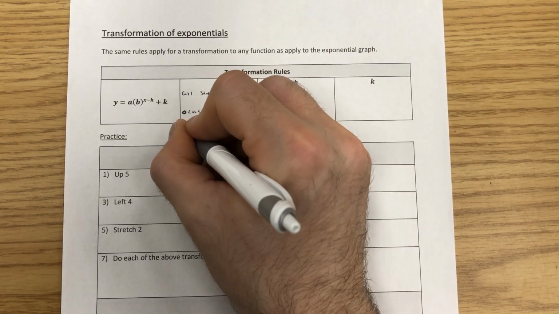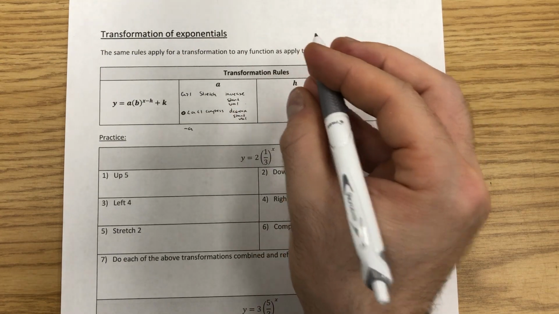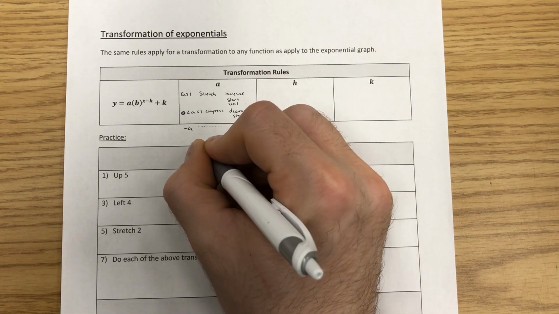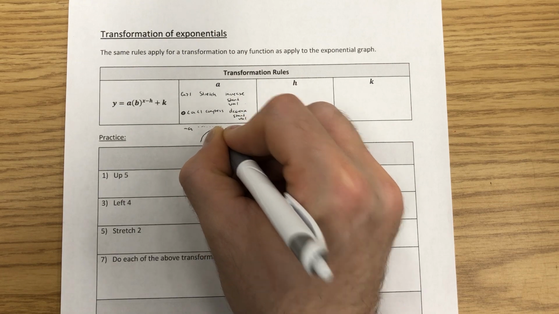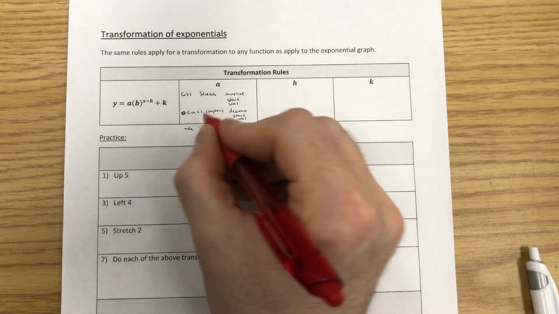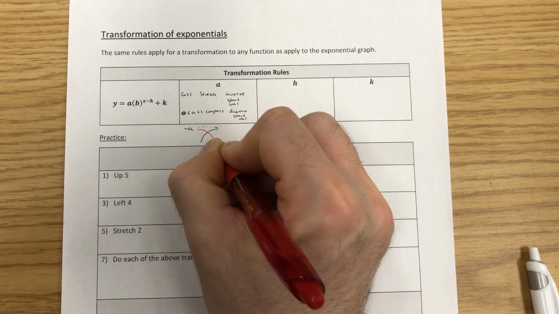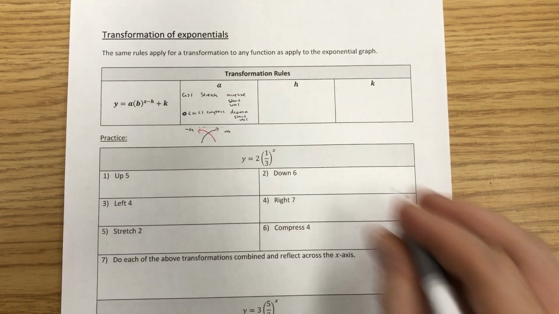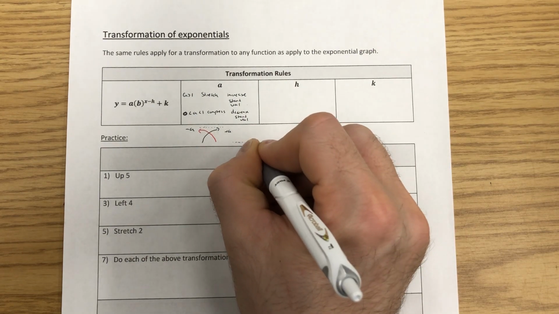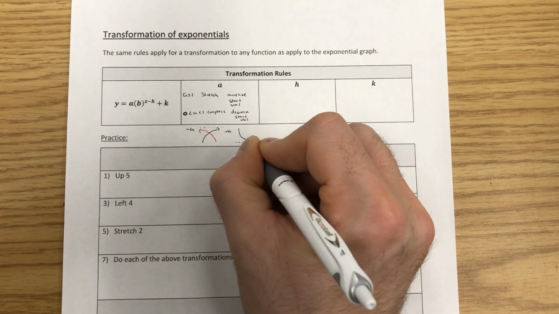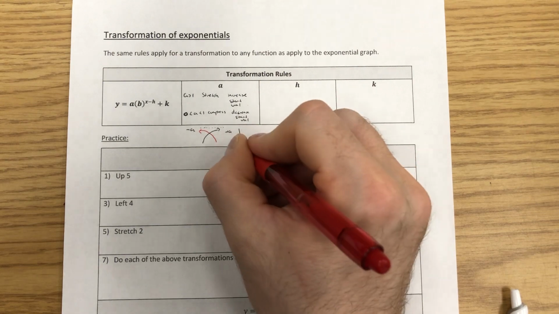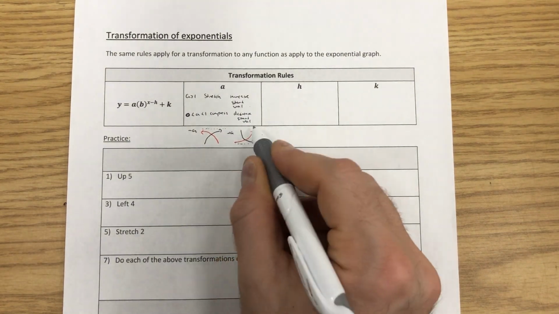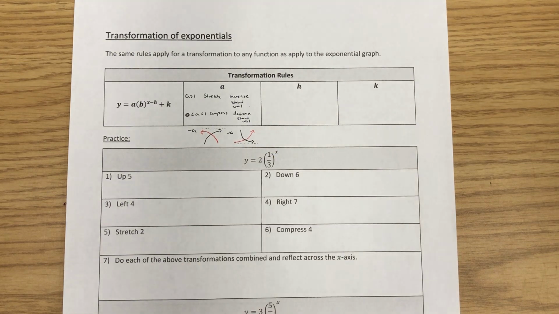And finally, if the a is negative, it's going to flip it. So a negative a is going to approach our asymptote from the bottom, regardless of which way it actually approaches, as opposed to a positive a, which approaches it from the top. So again, we're not concerned with which way the graph's going, but where it is in relation to our asymptote.